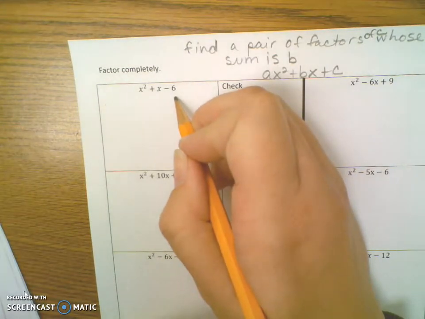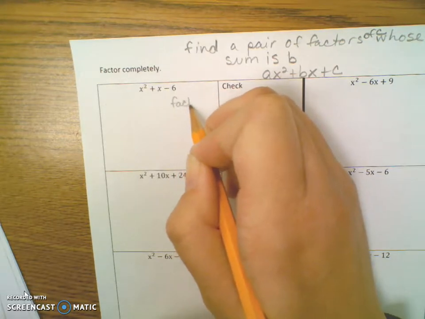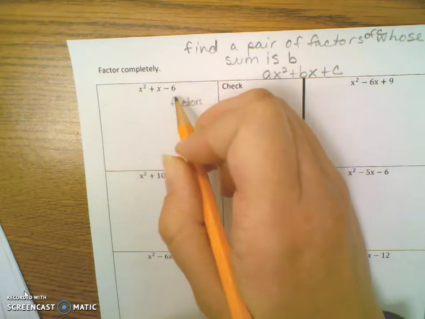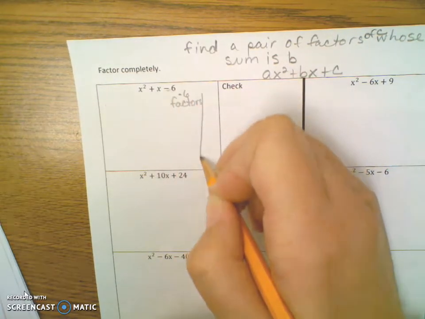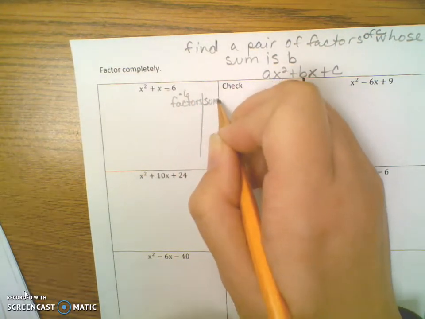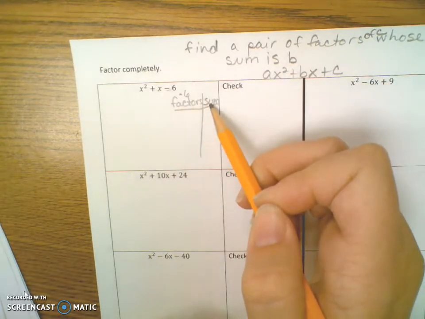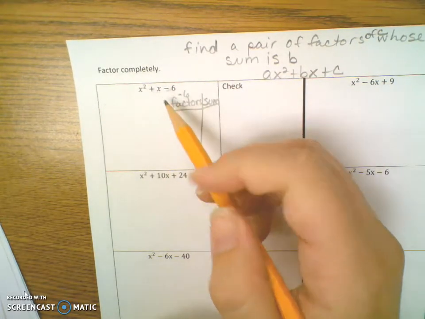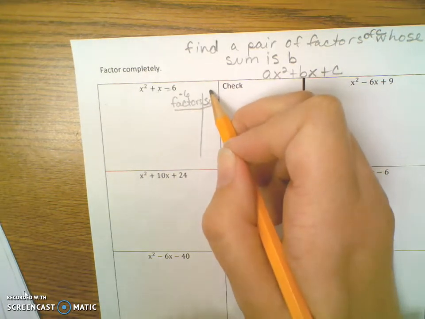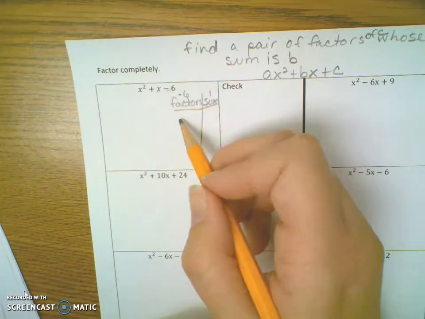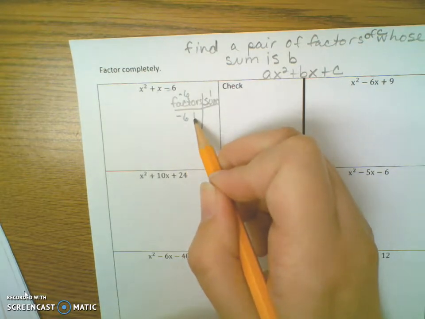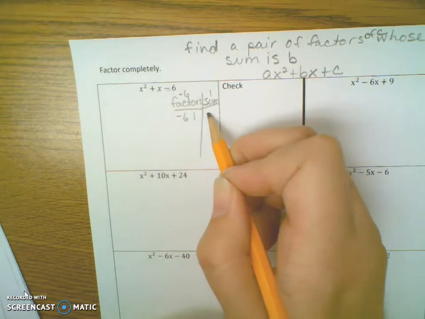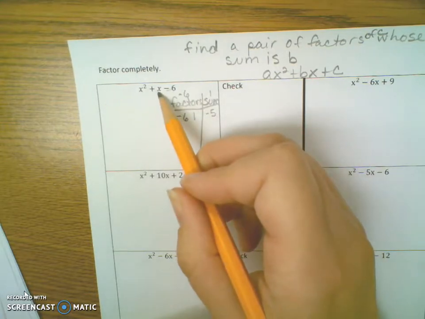So I'm going to make a little t-chart, and the first part is going to be factors, and that's going to be of -6 right here. So I'm looking at my c value, and then I'm going to do the sum of those factors, and I want the sum of those factors to match up with b, which in this case is 1. So I want their sum to be 1. For instance, the first factor pair that I'm thinking of for -6 is -6 and 1. If I add those together, that's -5, and that's not what I'm looking for.